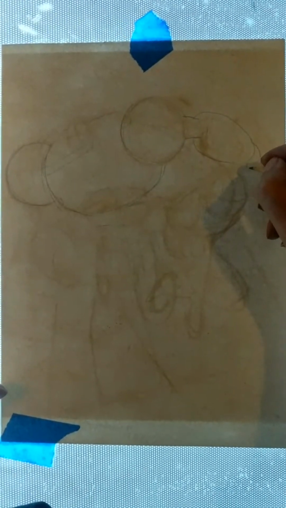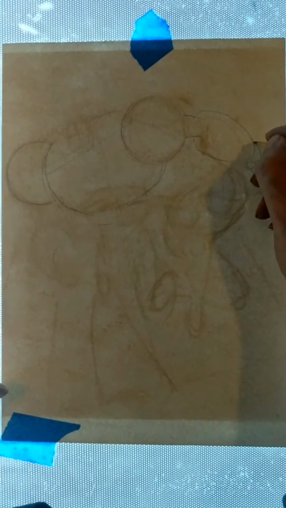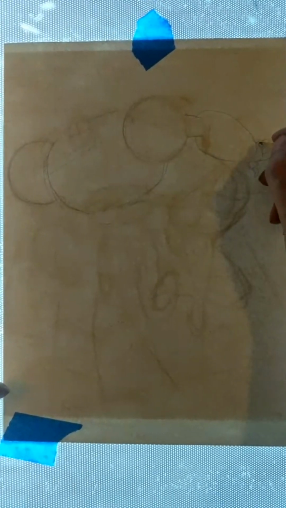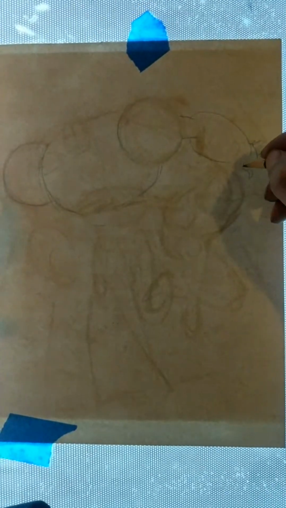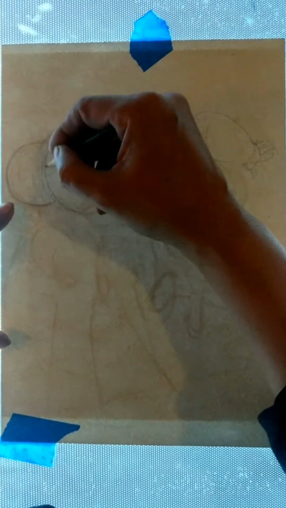Hand back here, thumb, fingers working out like this. Kind of running. Let's see here.